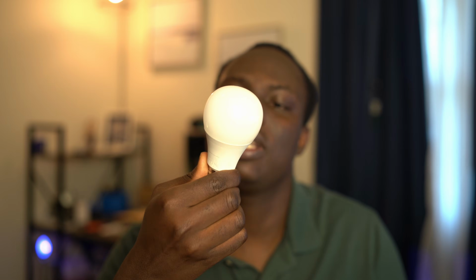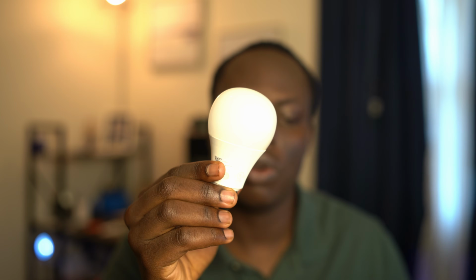And they have Thread, and then they have a new one called Matter. Personally, I use Zigbee. So now let's say you have this light bulb and you want this light bulb to work with Home Assistant. This is not a Wi-Fi light bulb. So you want to find a way to connect this with Home Assistant. For this to be able to talk with Home Assistant, you need a middleman. You need something that this will say, hey, I'm trying to talk to this person.